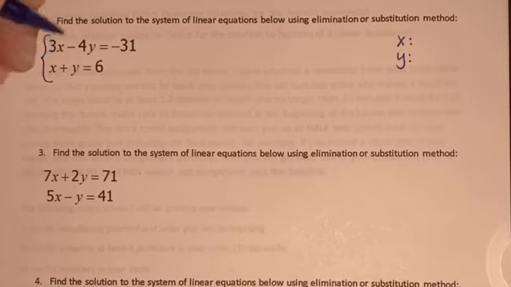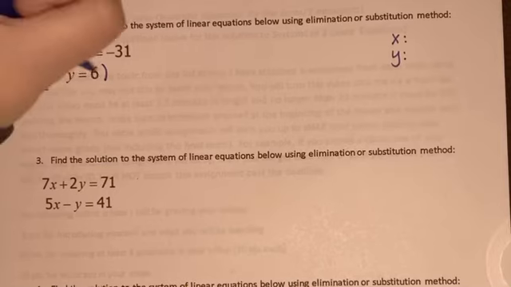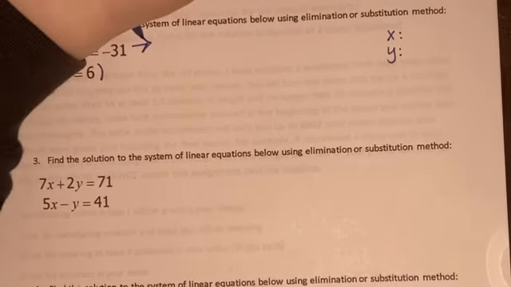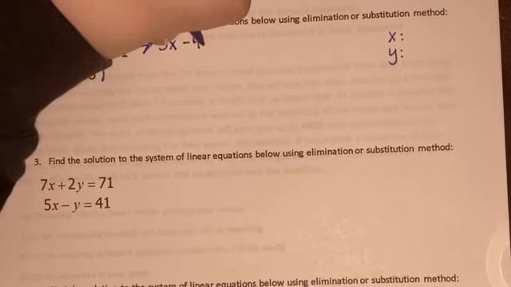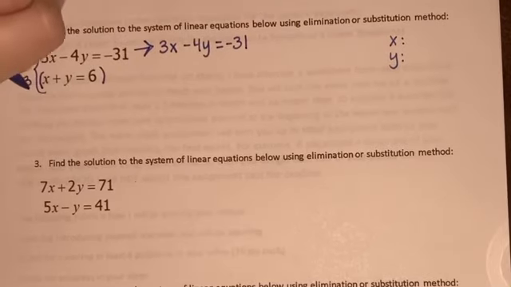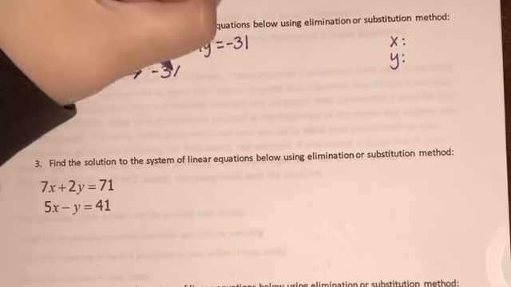So what we're going to do here is multiply the bottom equation by -3. So then you would just rewrite this one the same. So it would be 3x minus 4y equals -31. And then this one you would do -3 times 1, which is -3x.